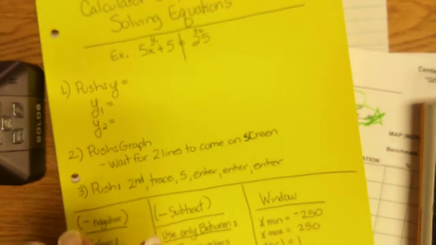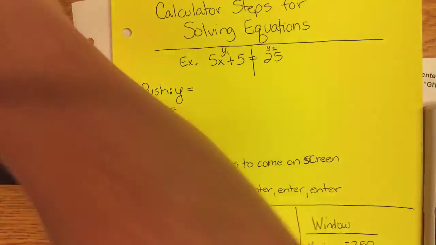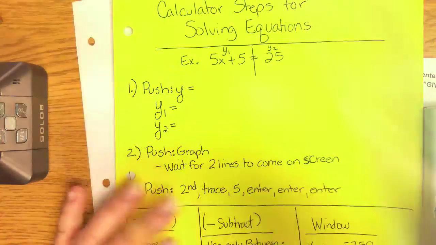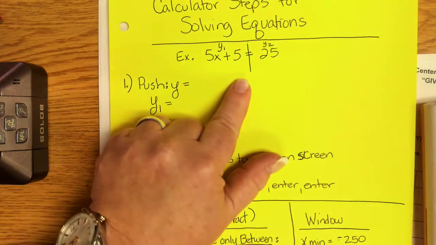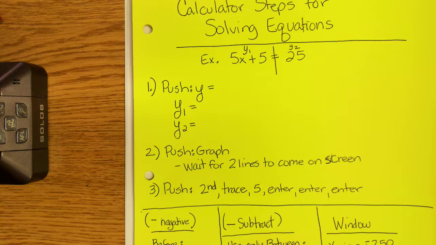Times where you have to do some of the work, but not all of it, okay? And so let's make this as simple as possible. We're going to try and put this equation in, okay? That's the first thing we're going to do today, all right?